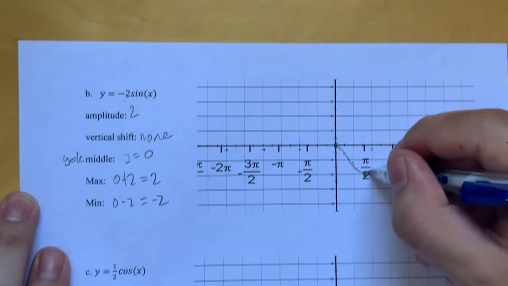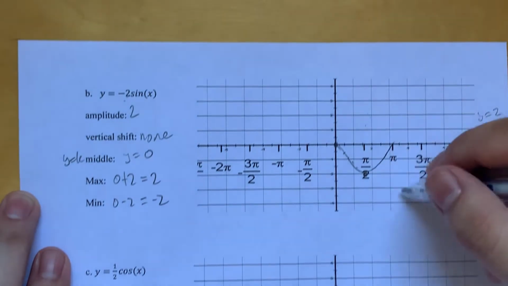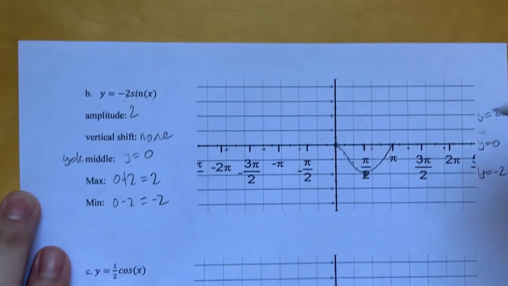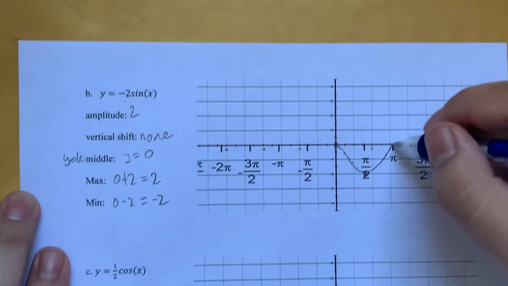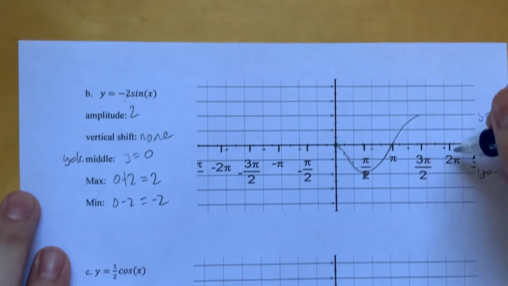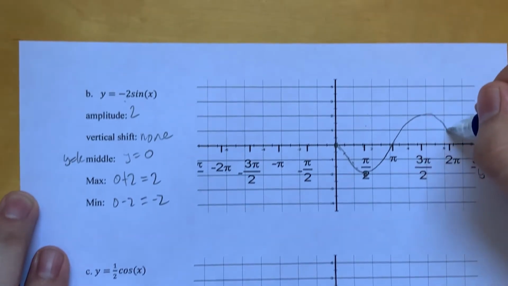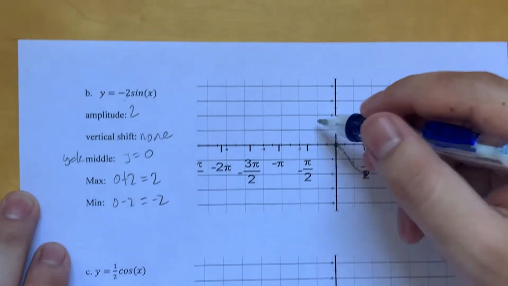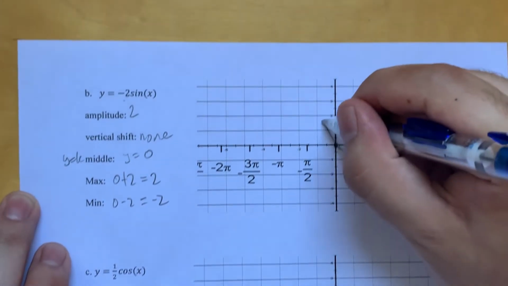Then I have to come back up and hit 0 at pi, right? And then at 3 pi over 2, I'm going to hit 2. Come back up, hit 2. And then what do you think is going to happen over there? Yep, I'm going to hit down at 0. All right, let's do the other side. So now I'm going to get my max on the other side.